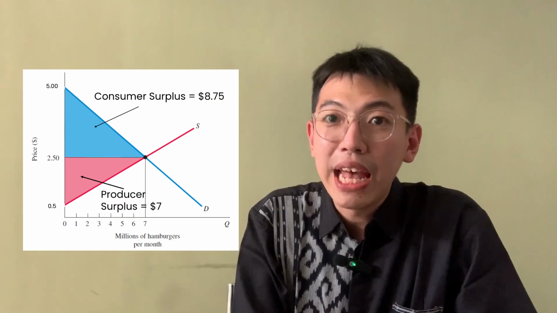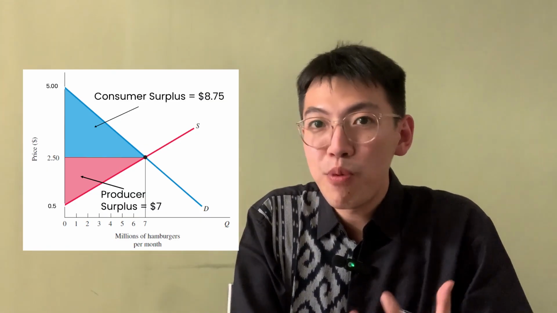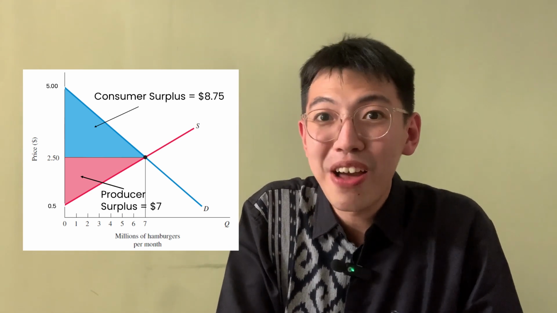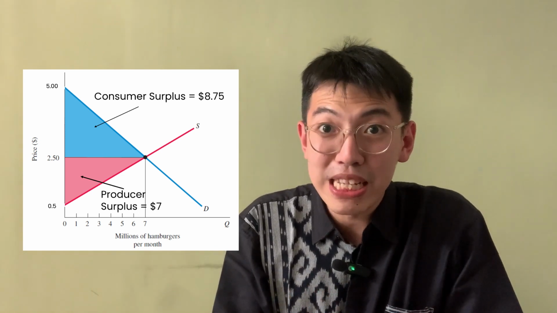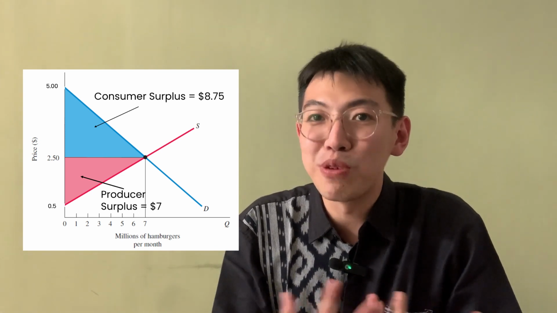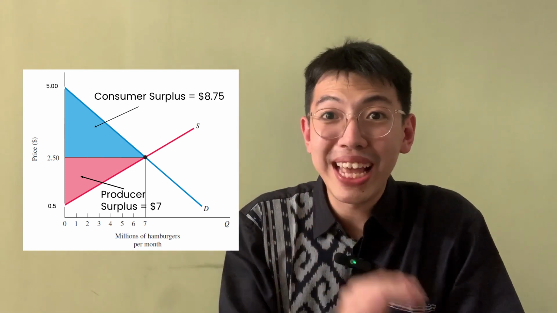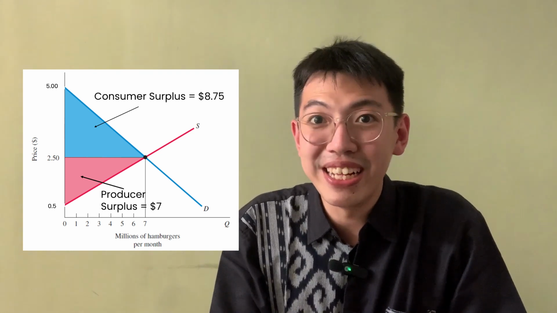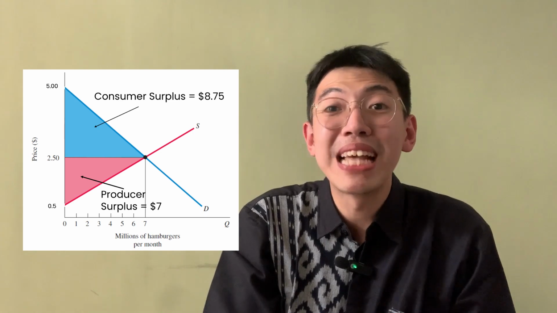Now, I have this graph. If we assume the market is efficient, it means the price will be in equilibrium. The price is $2.5. The blue one will be the consumer surplus because the willingness to purchase is larger than the market price. We can calculate the consumer surplus using the area of a triangle. The area of a triangle is half times base times height.